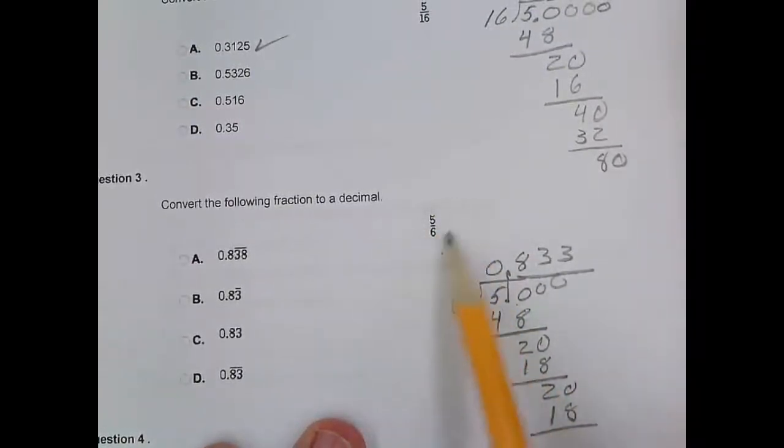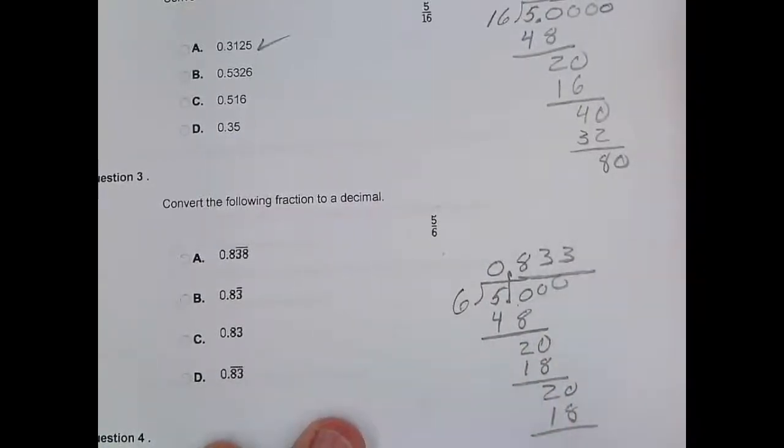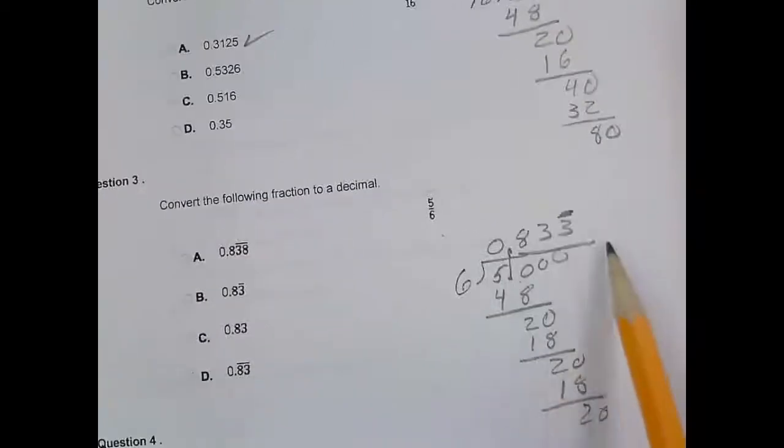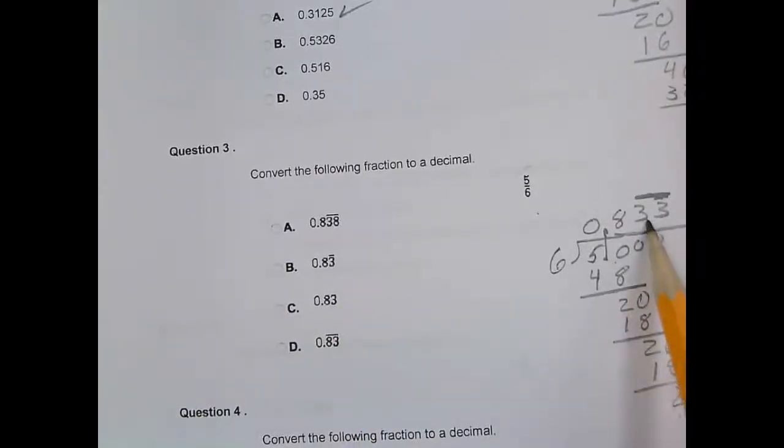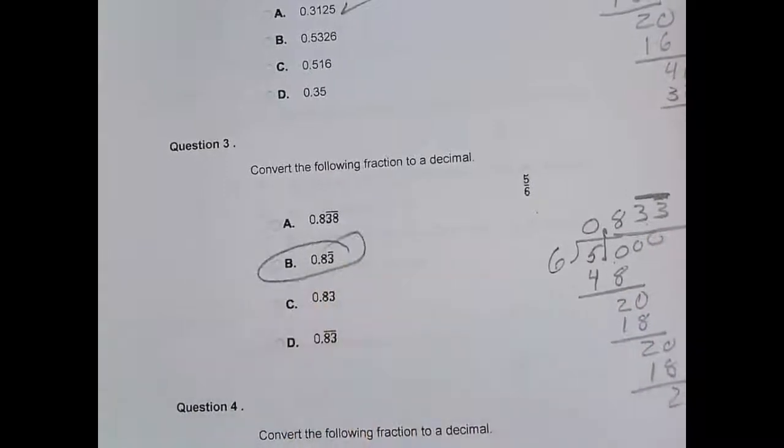It is written as a fraction, so it's going to either have a decimal that ends or a decimal that repeats. This is just going to keep on repeating 3's because we keep getting a remainder of 2. Normally you'd put the bar over just the first number when you see the pattern form, but Study Island just says it's going to keep repeating threes, so B is your answer. That's all there is to it, so that one should not be too hard.